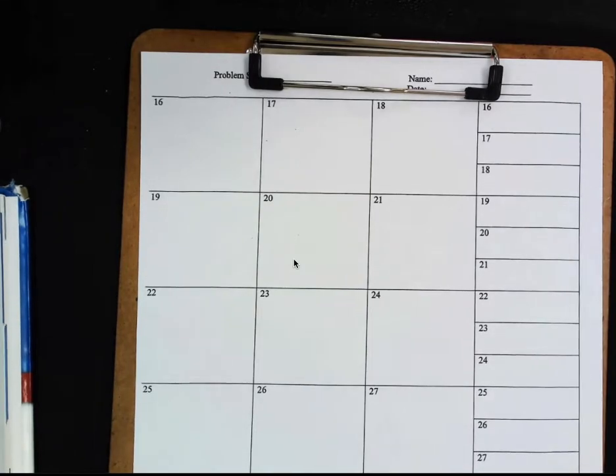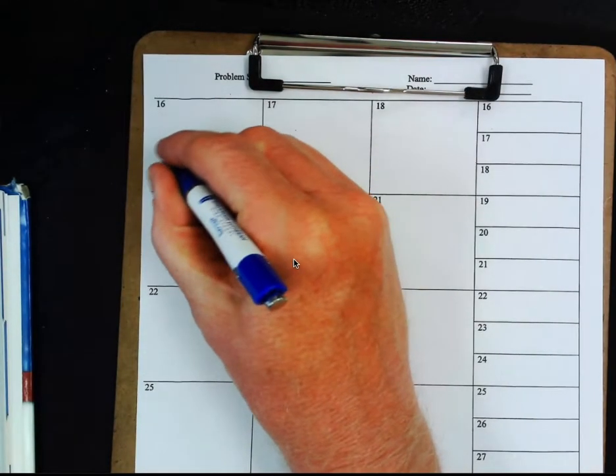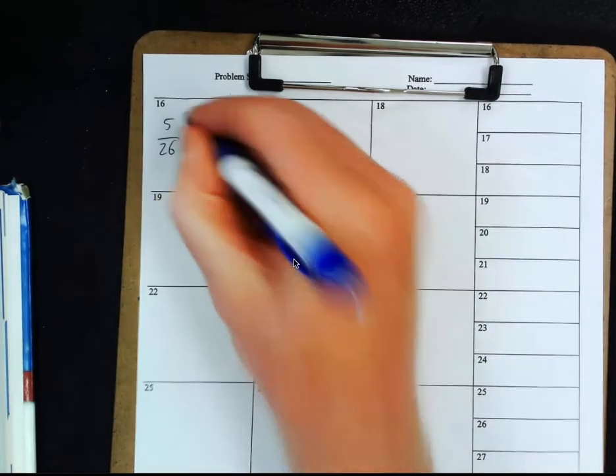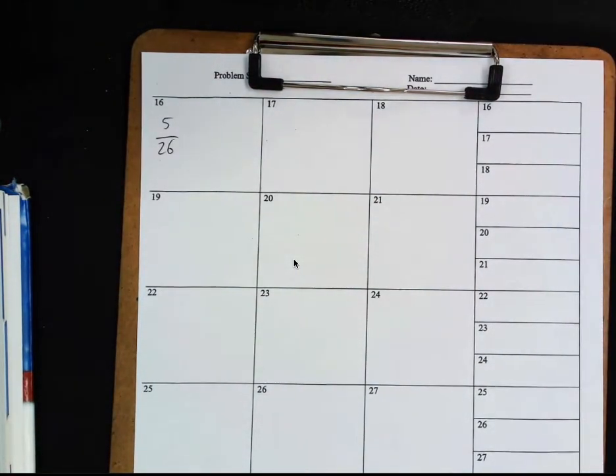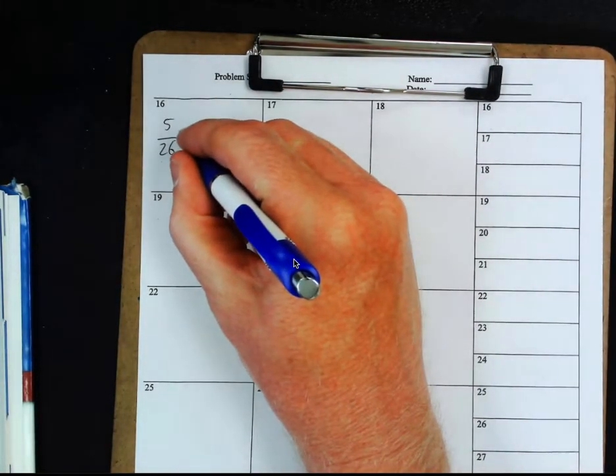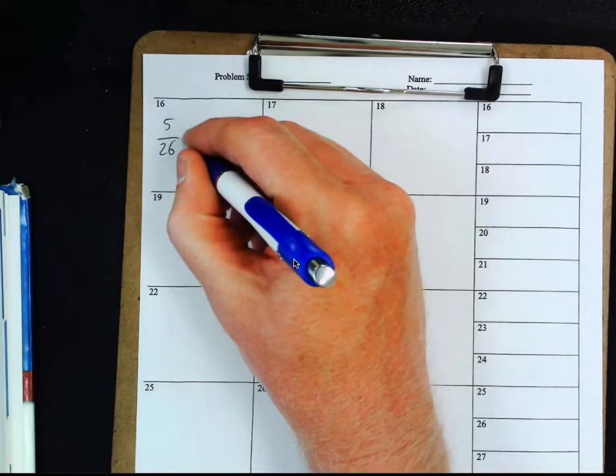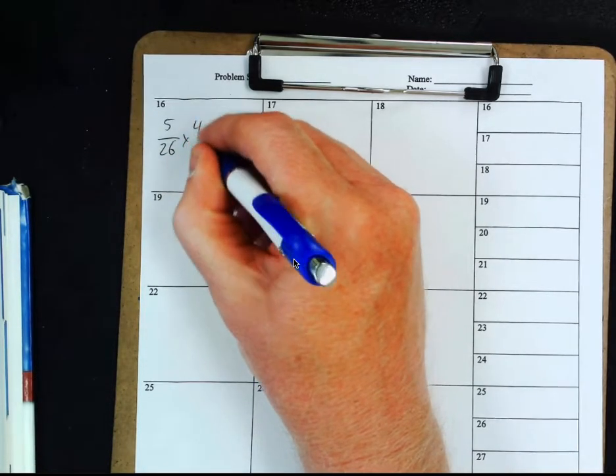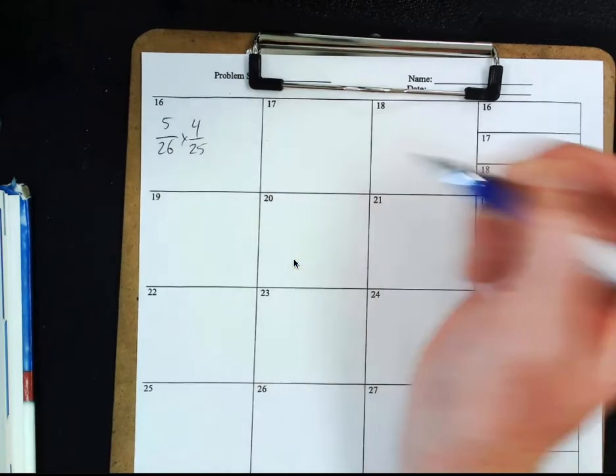Number 16. Carmela has a deck of 26 alphabetical cards. She mixes the cards, places them face down on the table, then turns them over one at a time. What is the probability that the first 2 cards she turns over are vowel cards? Well, I have 26 total cards, and I know there's 5 vowels in the alphabet. That's card 1. Card 2 that she's turning over next, I already turned 1 over, guys. So I'm down to 4 and 25 cards.